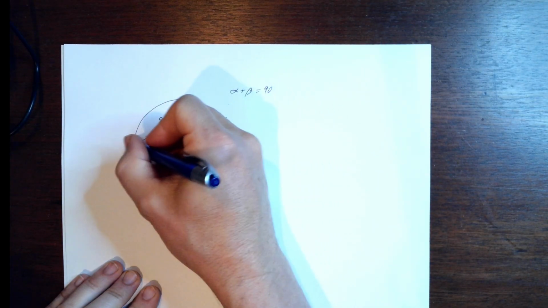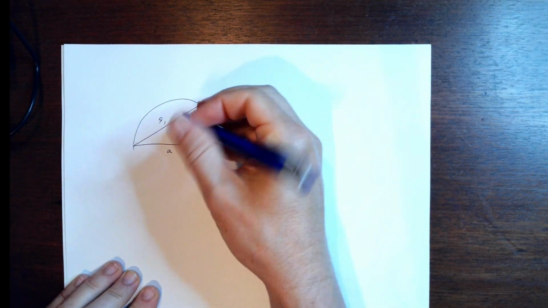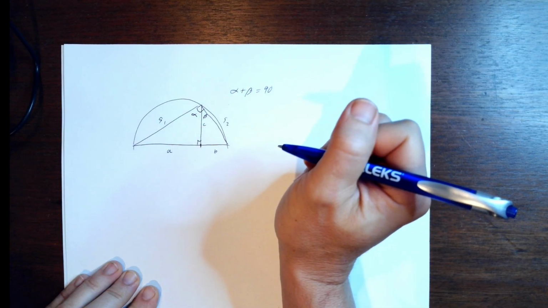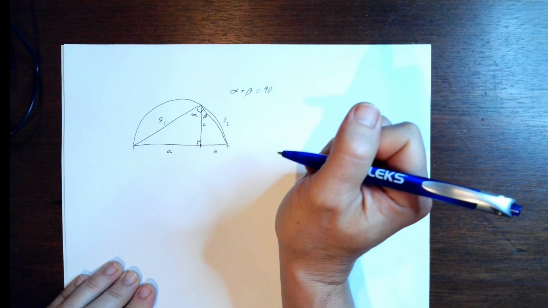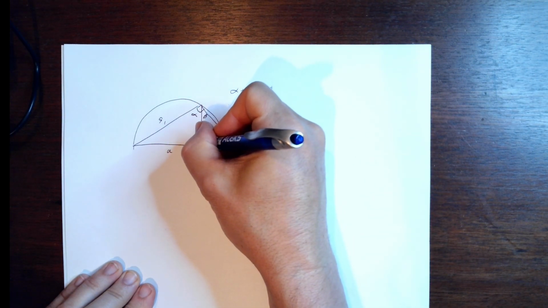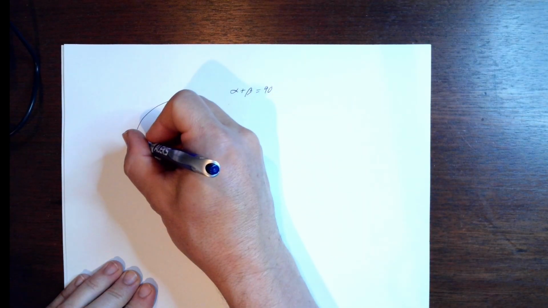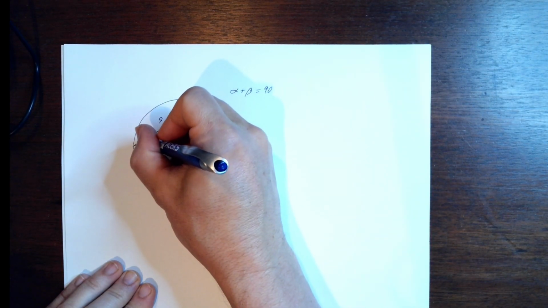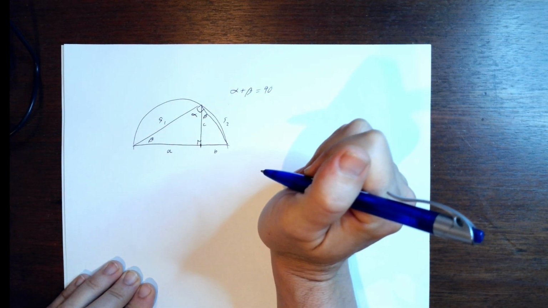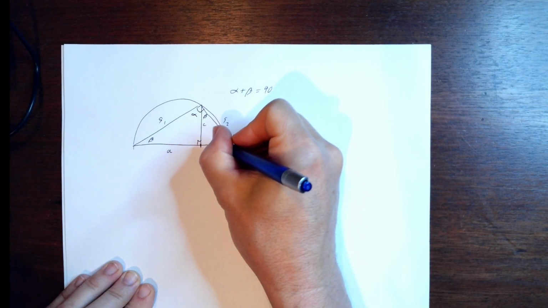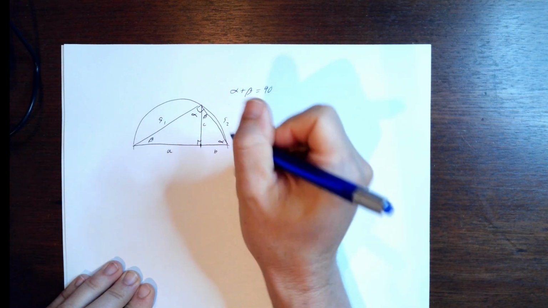But then if we look at this triangle right here, we already have 90 degrees right here, and we know that all of the angles in a triangle must sum to 180. So if 90 is used up and alpha is used up, then the only option for this angle over here is going to be beta because it has to be the complement to alpha. Similarly, this has to be alpha because it has to be the complement to beta.